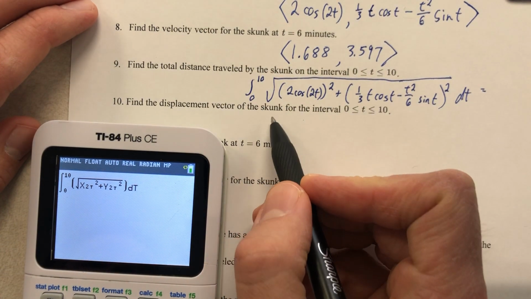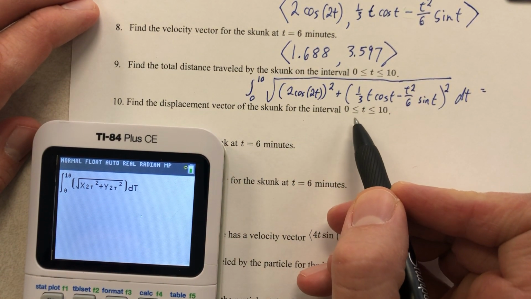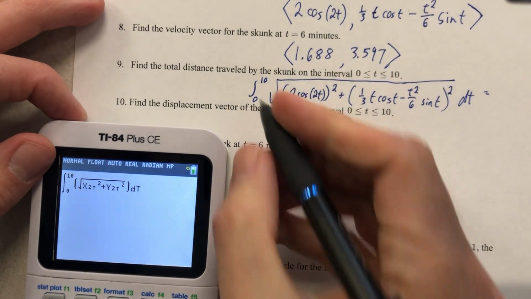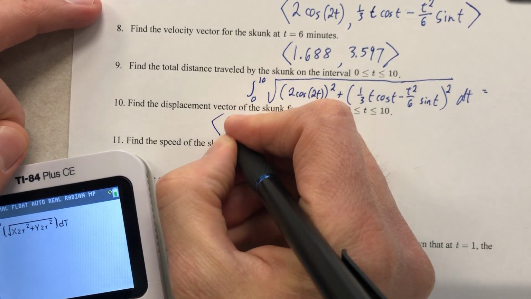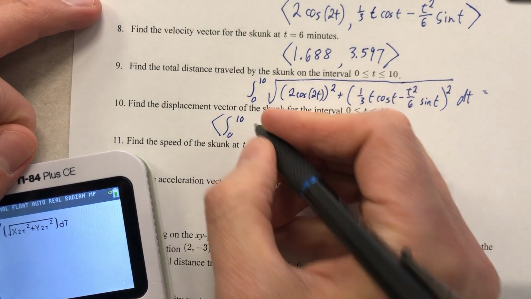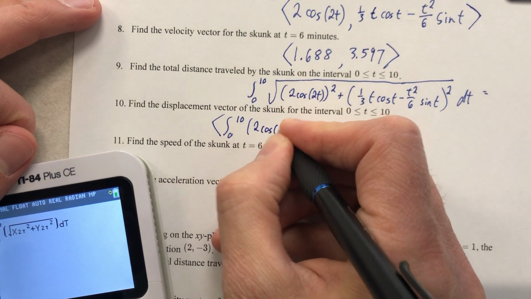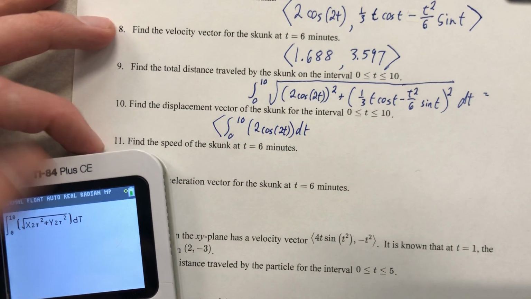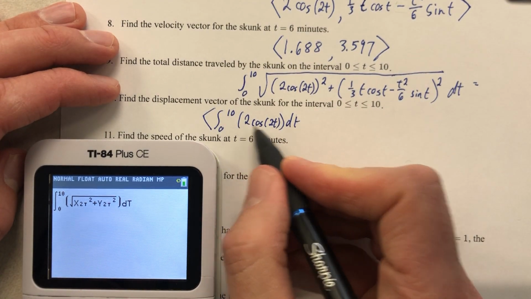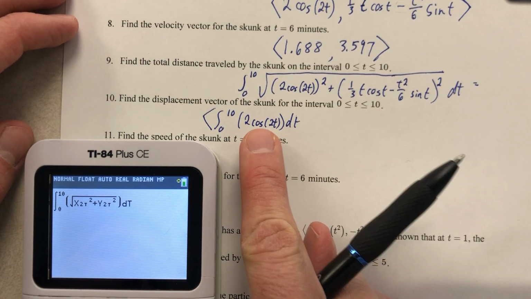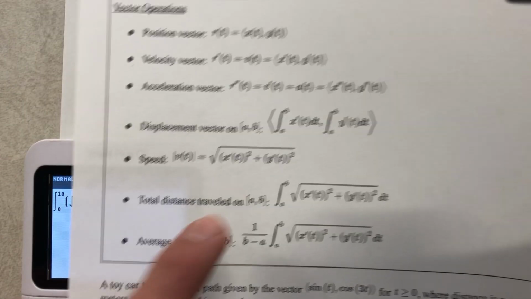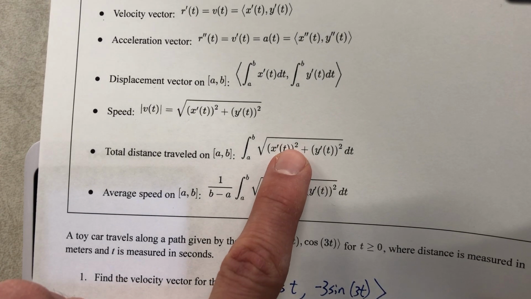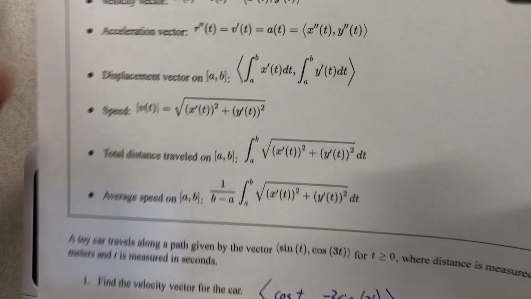Find the displacement vector for the skunk on the interval from 0 to 10. Displacement is going to be the integral from 0 to 10 of the velocity. So 2 cosine of 2t, not squared. I don't know why I put parentheses on that one. This thing's still thinking. So this is the x displacement. Notice we're using the derivative. I'm looking off the screen at this right here. The derivative, the derivative squared, and then the derivative squared.